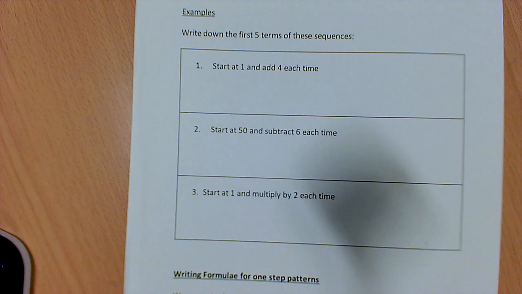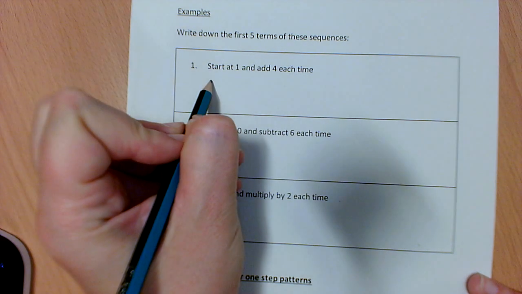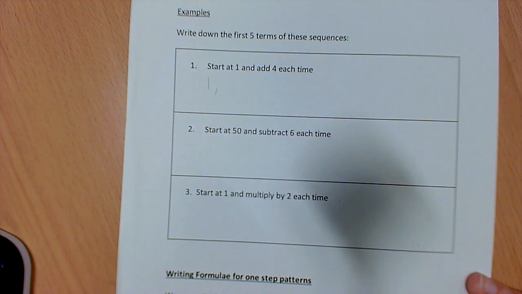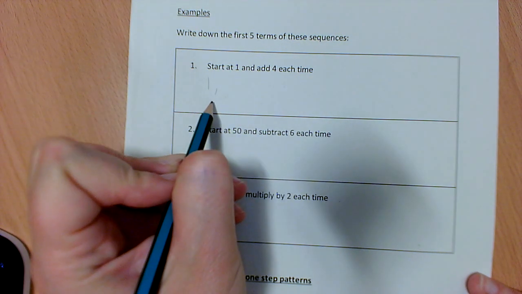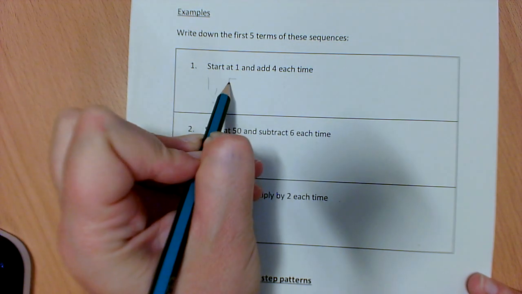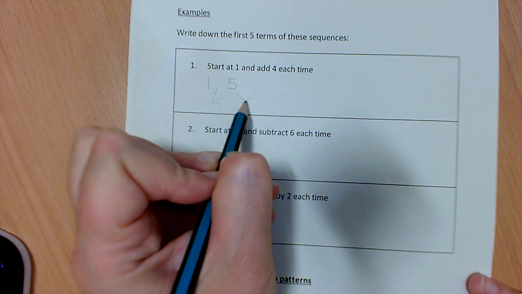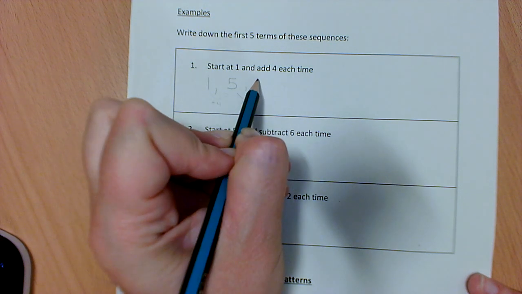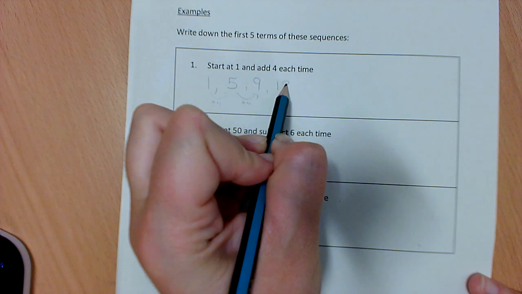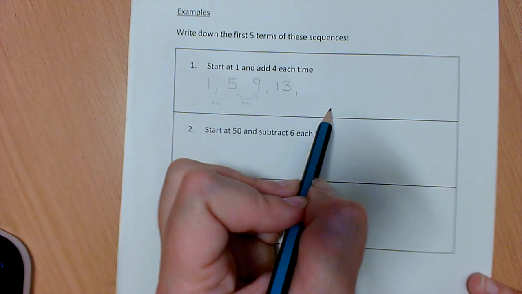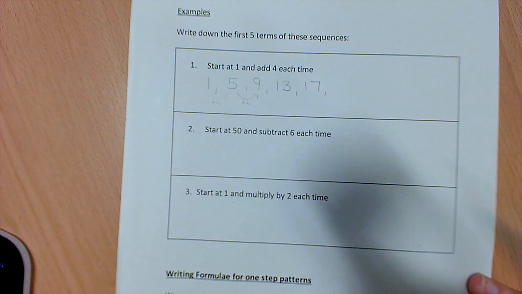We want to write down the first 5 terms of these sequences. So we're going to start at 1 and then add 4 each time. So here, the first term of our sequence is going to be 1, and we are going to add 4 each time. So 1 plus 4 is going to give me 5. And then we're going to add 4, and that's going to give me 9. Add 4, and that's going to give me 13. And add 4 again, and that's going to give me 17. And that is the first 5 terms of the sequence.